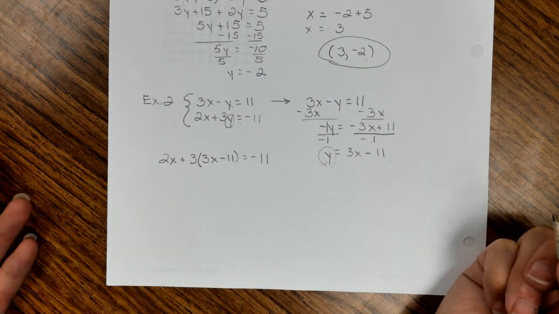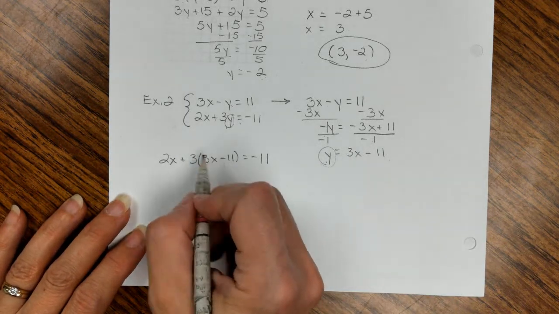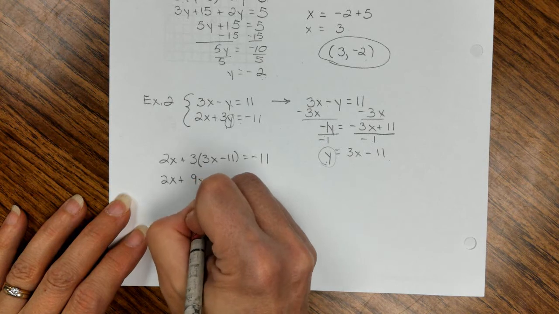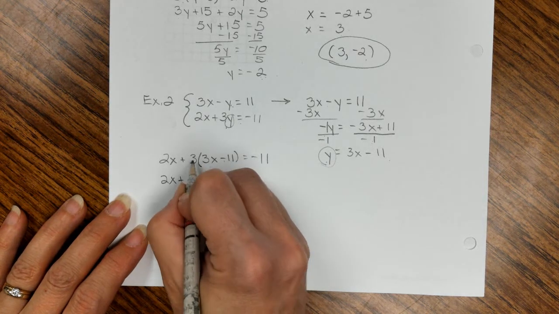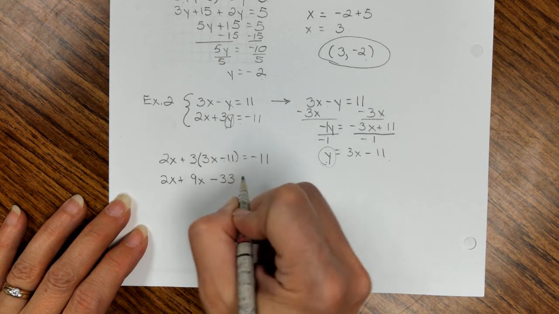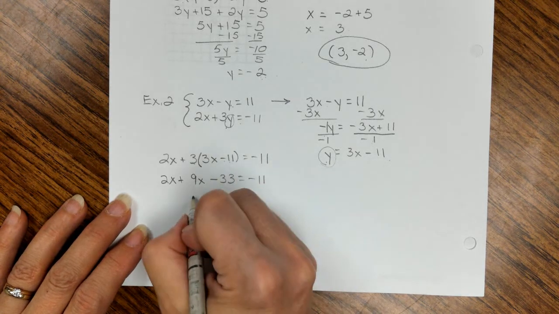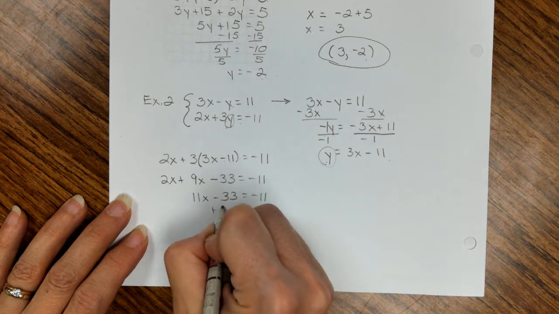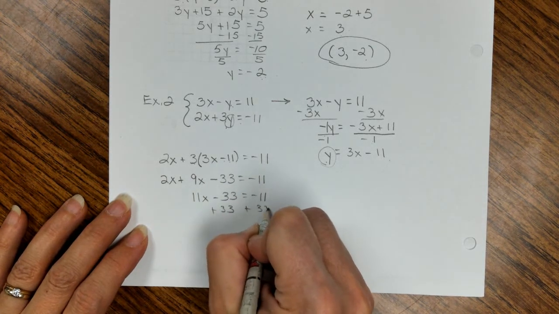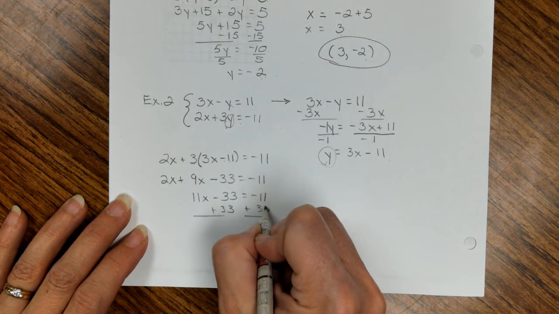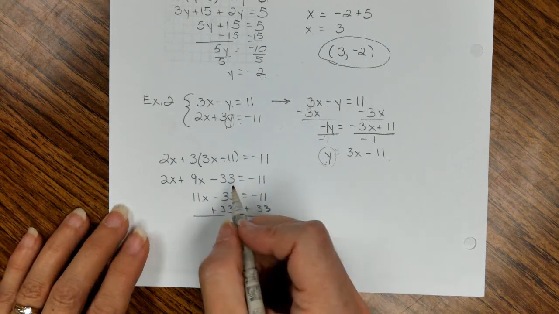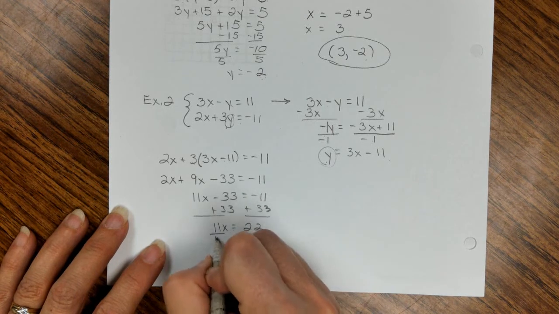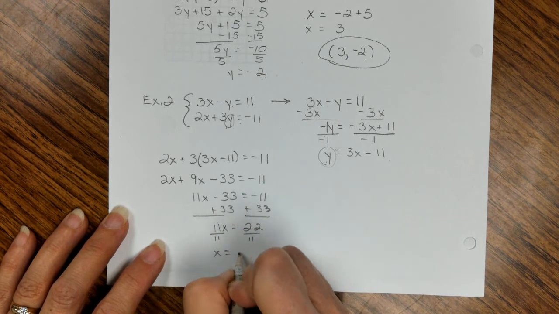And now we're going to solve for x. We're distributing again. 3 times 3x is 9x, minus 3 times 11 is 33. Add like terms. Add 33 to both sides. Getting a little sloppy. There we go. Okay, 11x equals 22. Divide by 11. x equals 2.